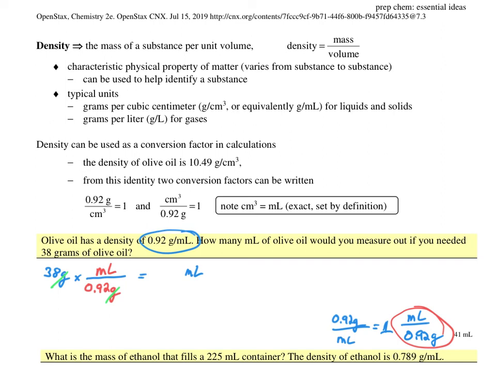To get our answer, we divide 38 by 0.92. 0.92 is in the denominator, and that indicates division. When we put those numbers in our calculator, we get an answer of 41.3043. And we're going to use two significant figures in our answer because there's two sig figs in both of these numbers going into our answer. So our final answer is 41 milliliters.